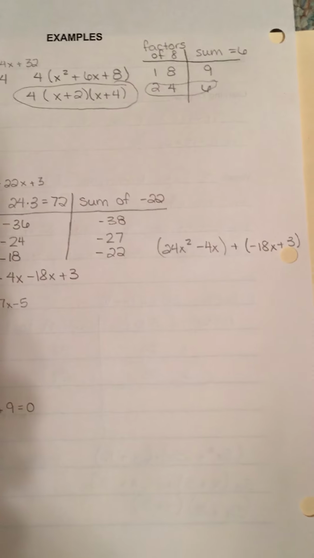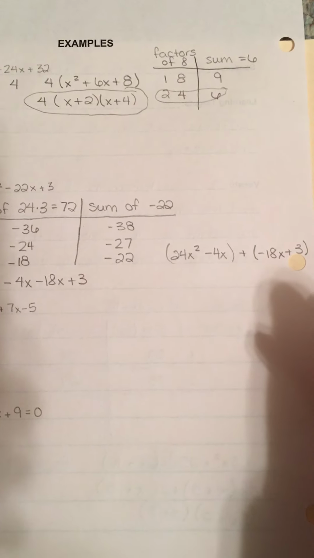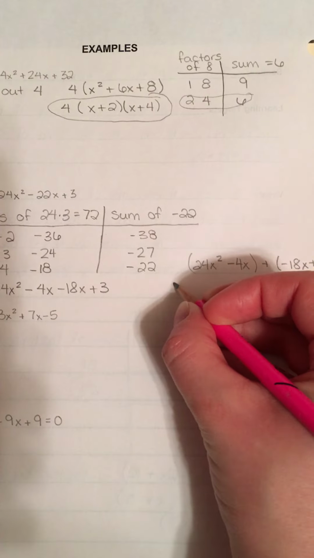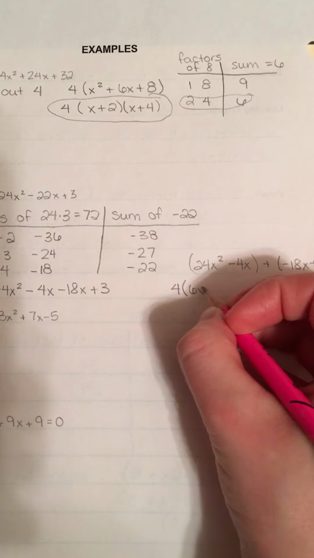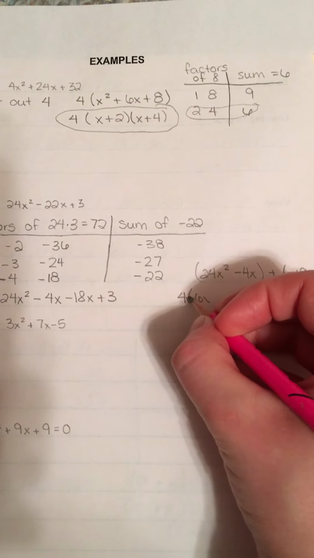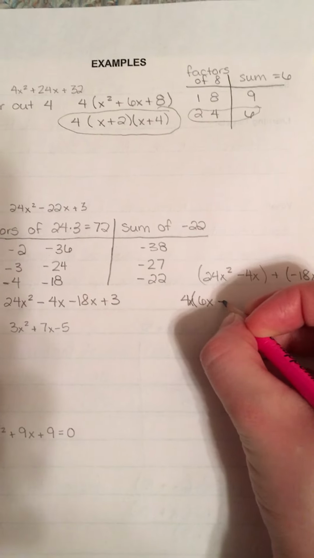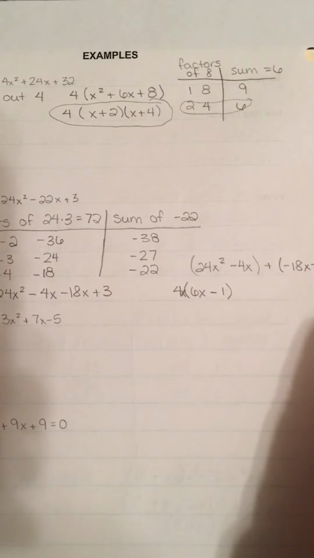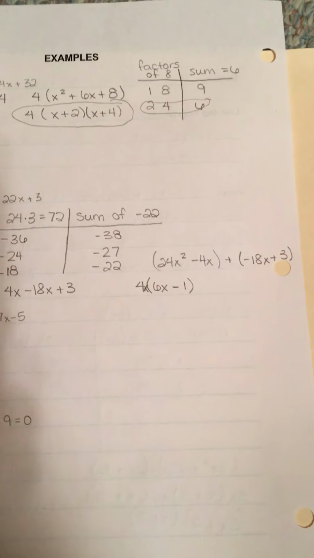Okay, so what can I factor out of each of my pairs here? Because we're factoring by grouping. So the first one I can factor out 4, and then I'm going to have 4x. Sorry. So then I'm going to have 6x minus 1. And remember here, the goal is to make these match.